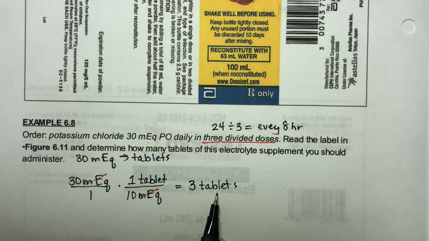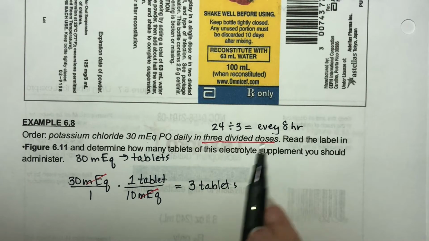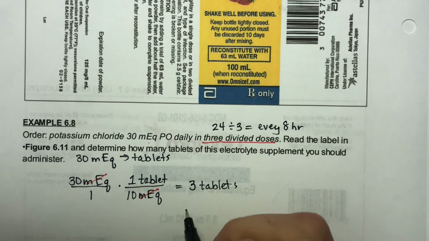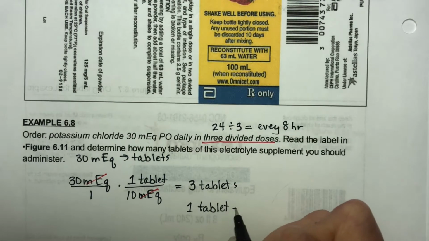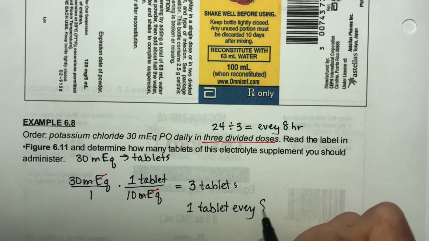That's the daily dose, but I'm supposed to divide it into 3. So that means 1 tablet every 8 hours.